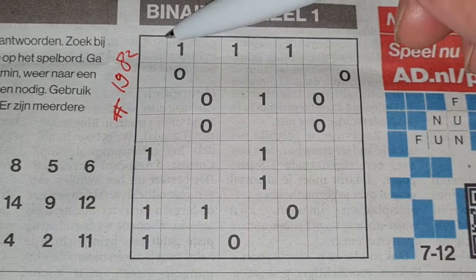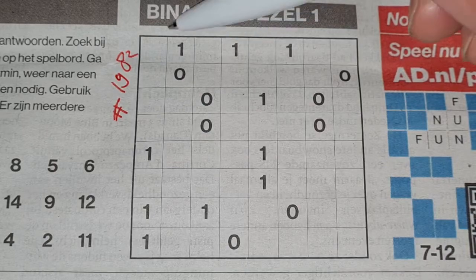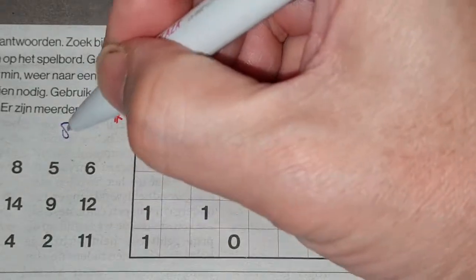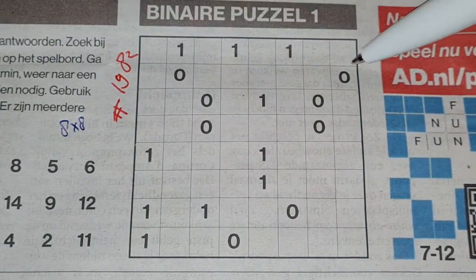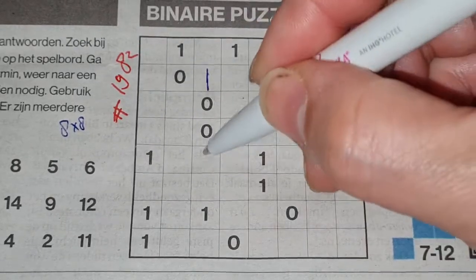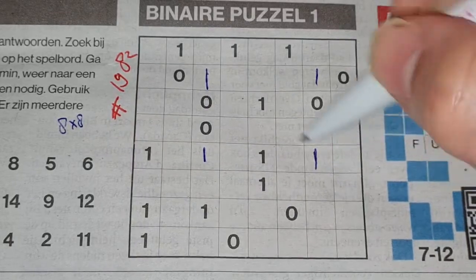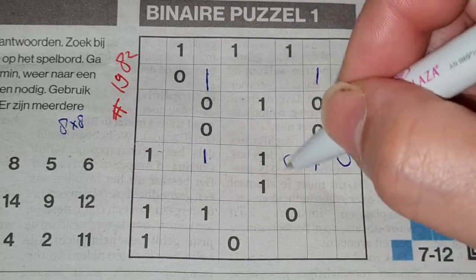Before I start, I want to count the boxes, because what kind of binary puzzle is this? 1 2 3 4 5 6 7 8. It's an 8 by 8 binary puzzle. So let's get started. Double O, here one, there one. Double O, here one, there one. Now we have 4 ones, so the rest are O's.